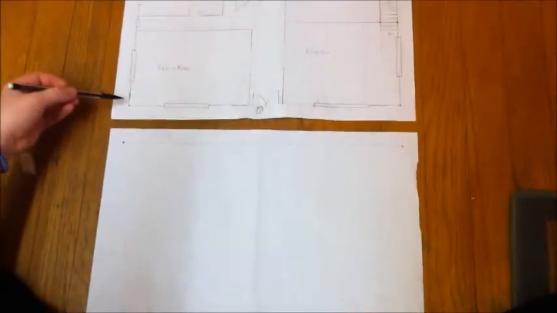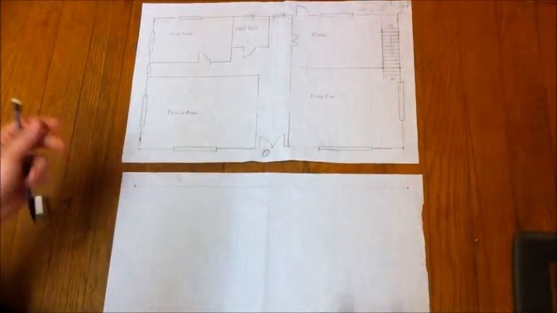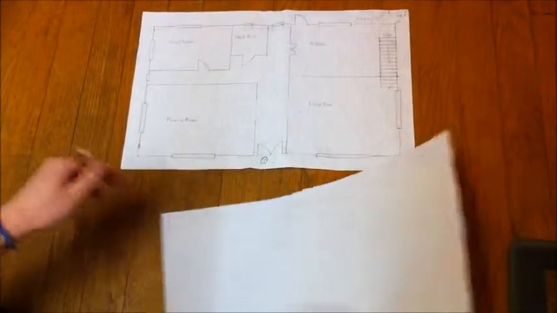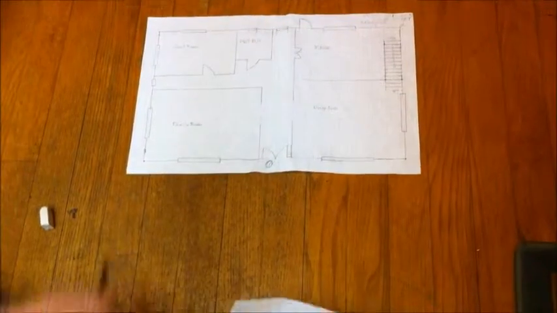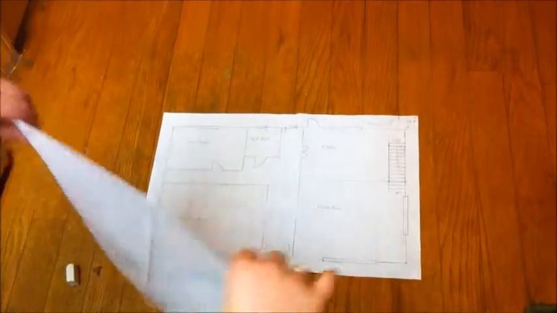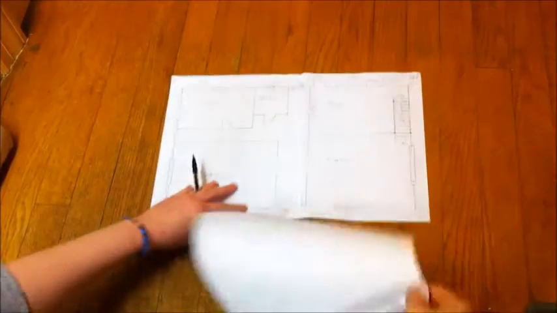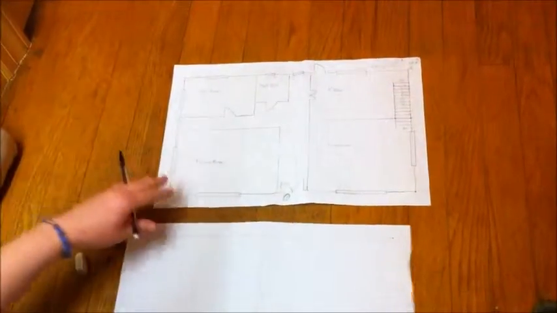Obviously our floor plans don't show how high the walls are, whereas the elevation is to show how high the walls are. The floor plan is looking from top down, so this is going to be the floor. And then the elevation is basically going to be the wall standing up right here. So the elevation is showing how high the walls are.